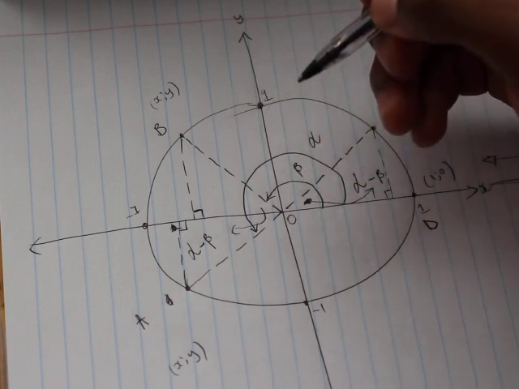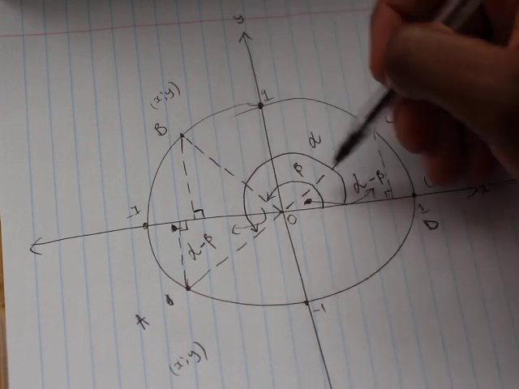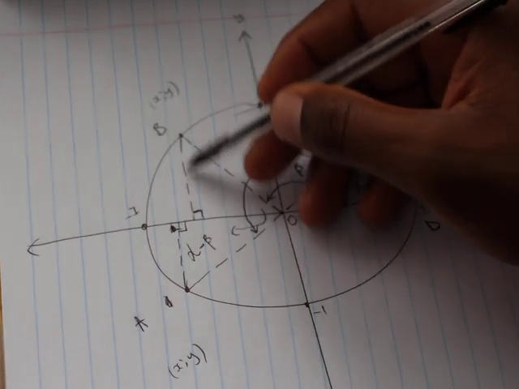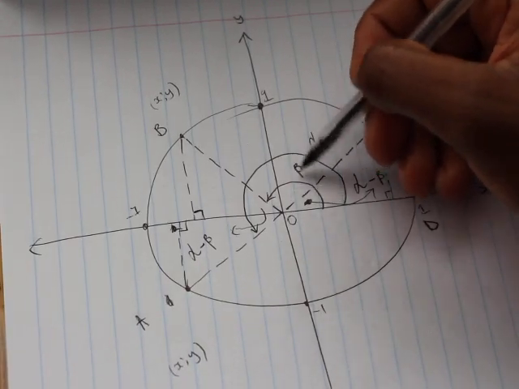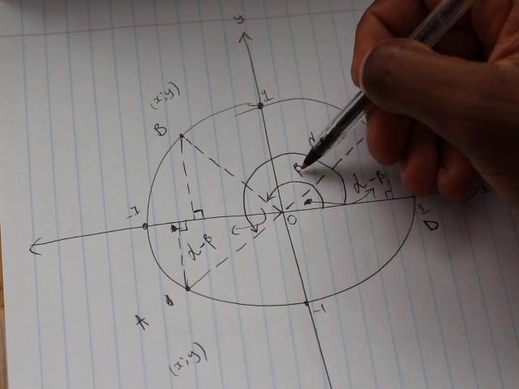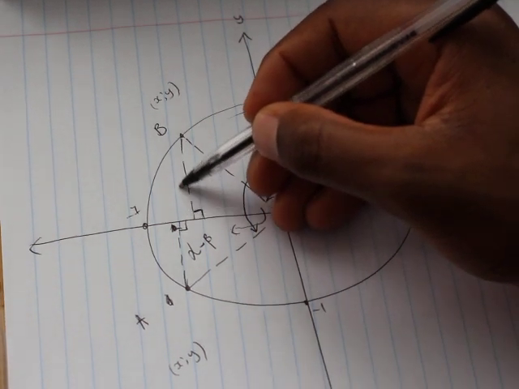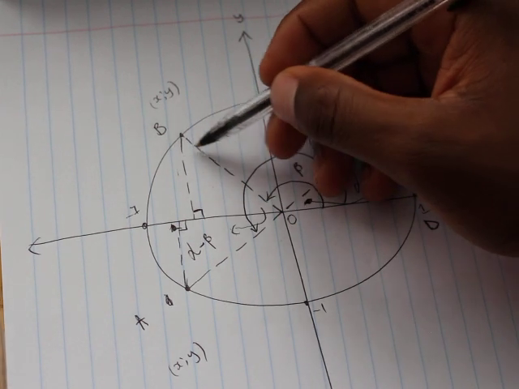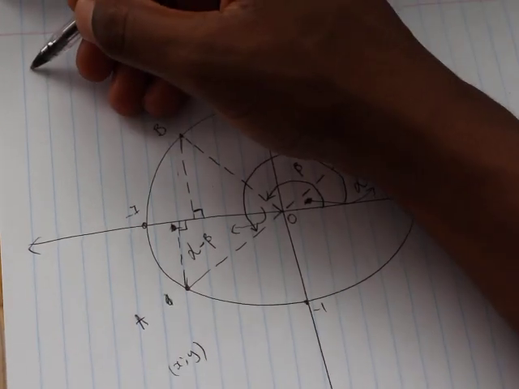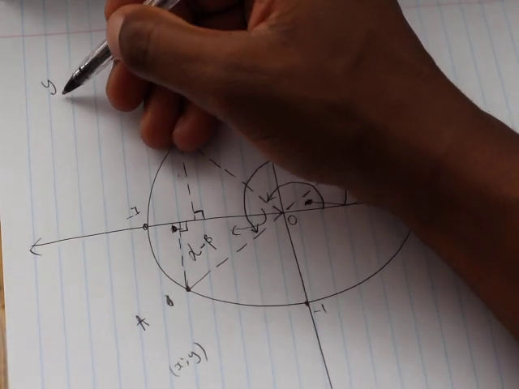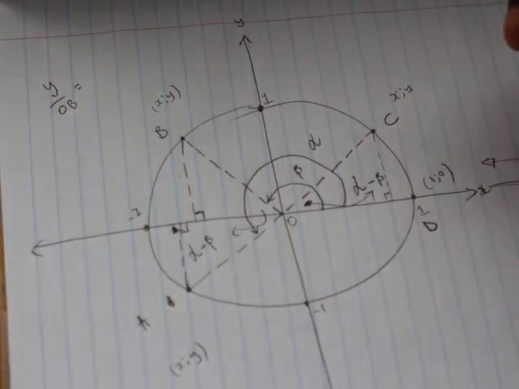So because we know that this triangle here has the angle beta, meaning that y over OB, what trig ratio is that?